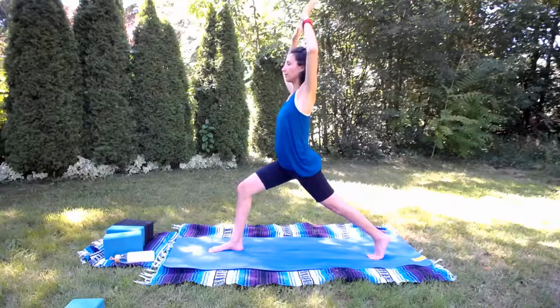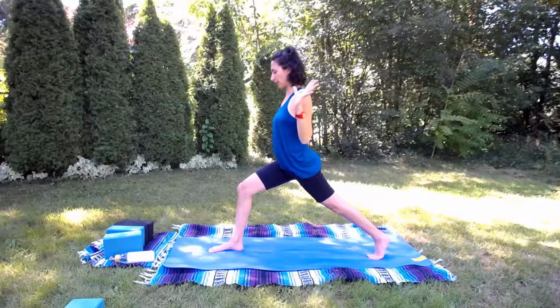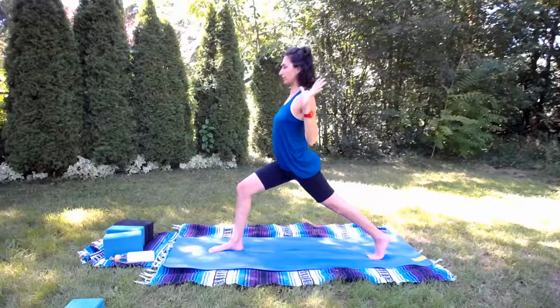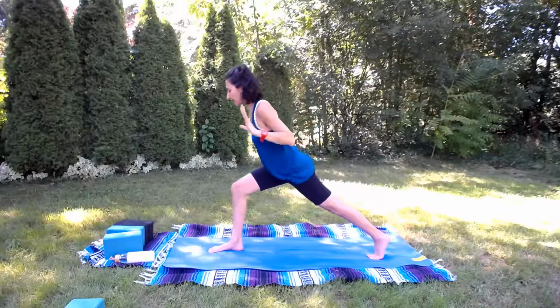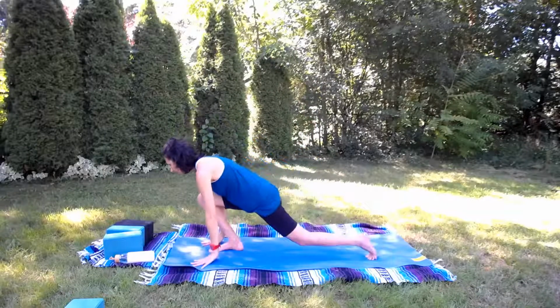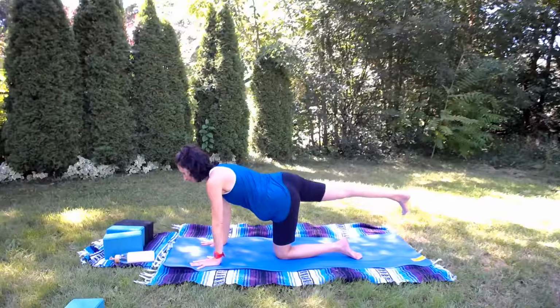Next time you inhale, reach the arms up. You can exhale, bring the elbows in towards the waist. Pause here for a moment, squeezing the shoulders back, pulling the elbows in. And then exhale, bring the hands down, come back to the left knee. Lift the right leg behind as we had it before.